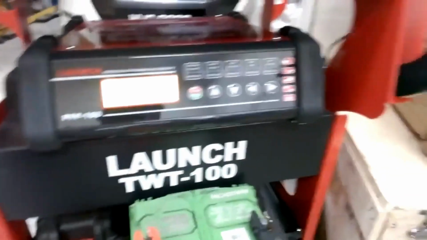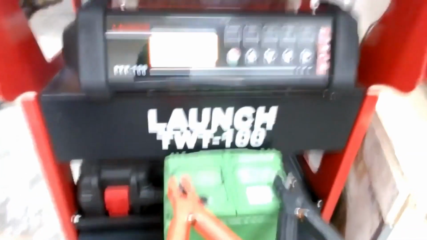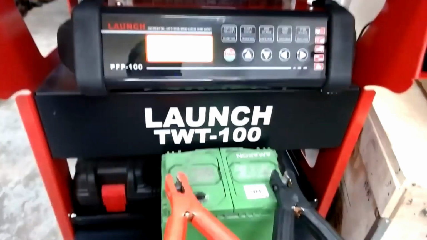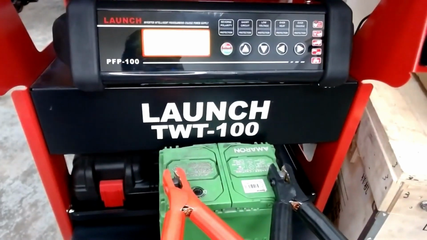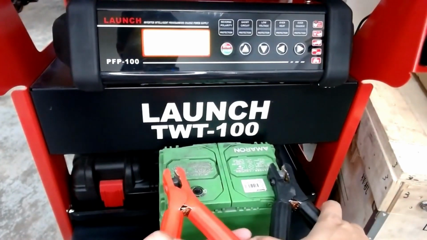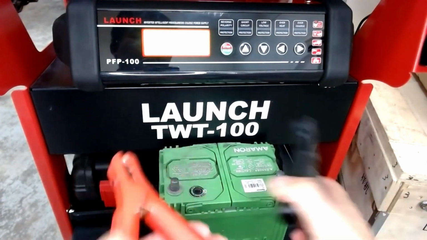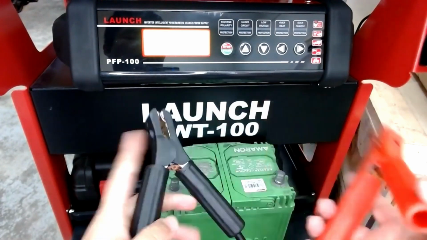Okay, this is the protection. The camera cannot capture because the screen is too light. So this is the first and the second.